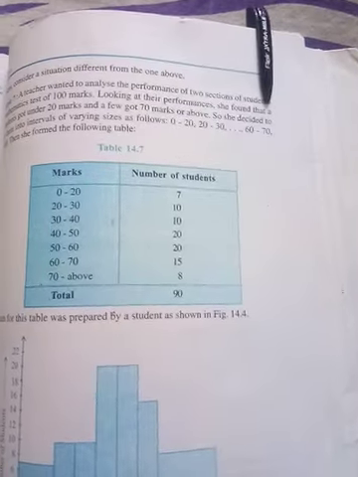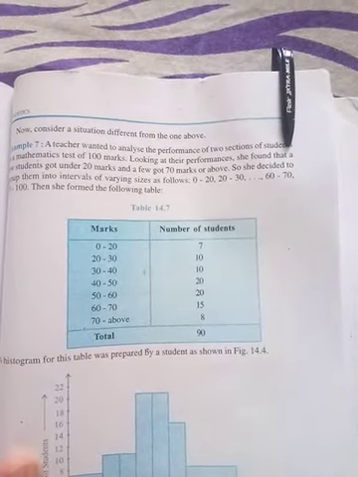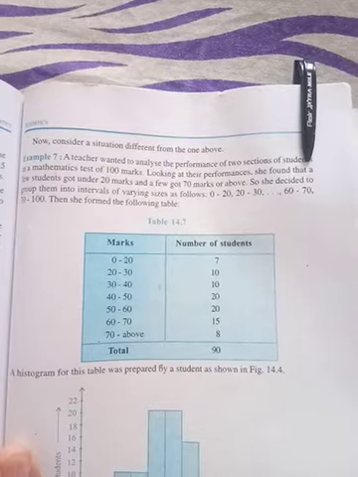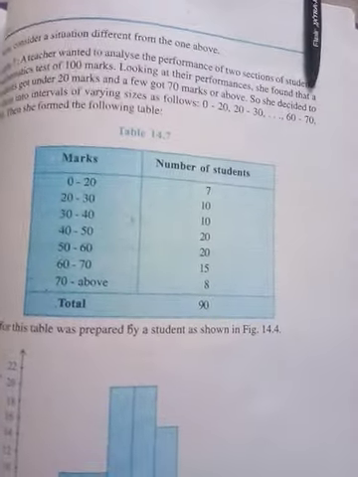Here is the table for that, and in this question you have been given that a teacher wanted to analyze the performance of two sections of students in a mathematics test of 100 marks. So looking at the performances, the table is arranged here. So now let's come to the point only.